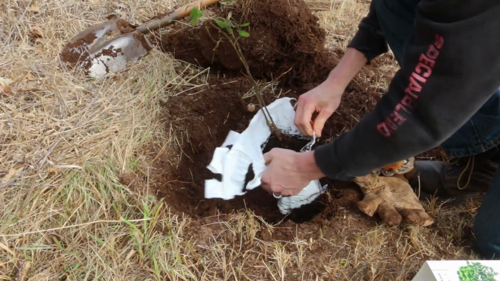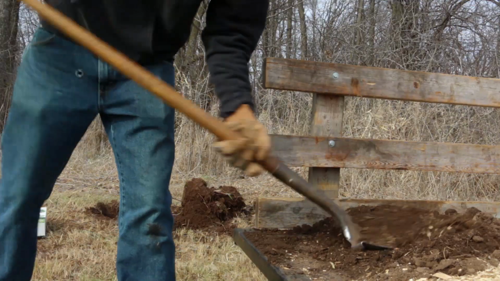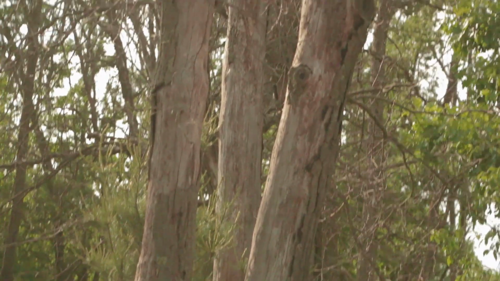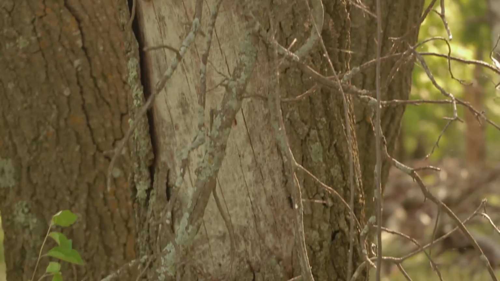So if that doesn't make you start thinking about diversifying your woodlot or the trees on your property, I don't know what will. It seems like there's always something, you know, the Dutch elms, the oak wilt, the emerald ash borer, the pine beetle. There are just so many things that can come in and devastate your trees, and having a variety in there, I think, is a pretty important thing and gives you a better chance.